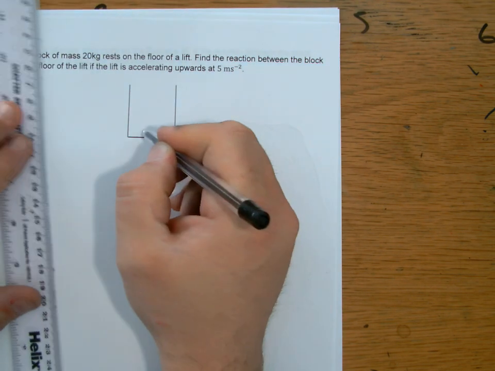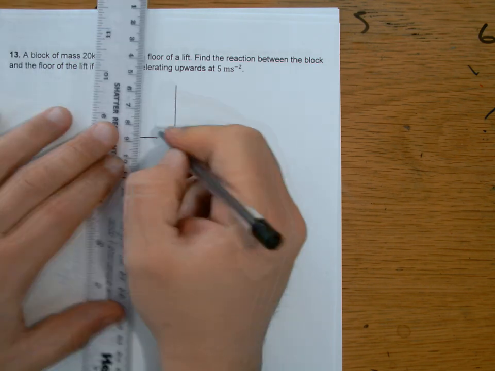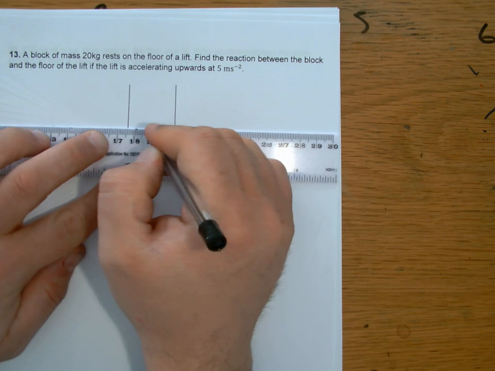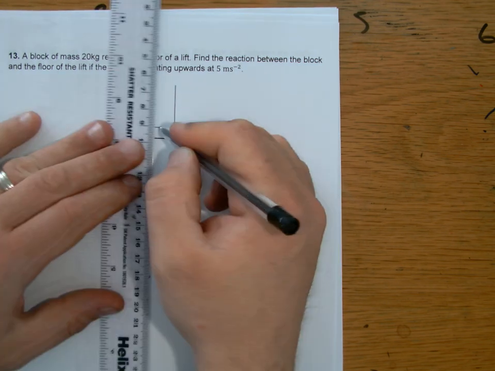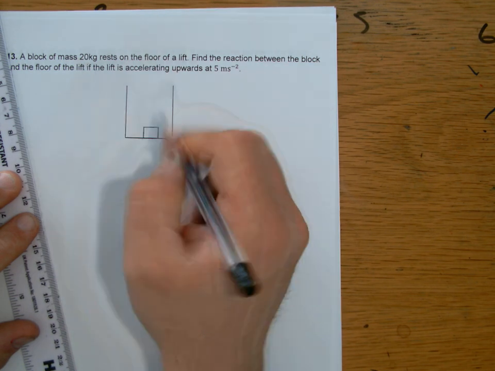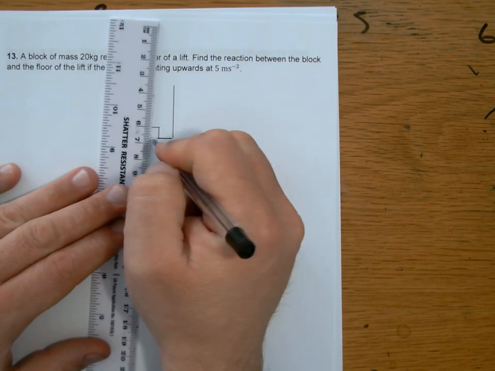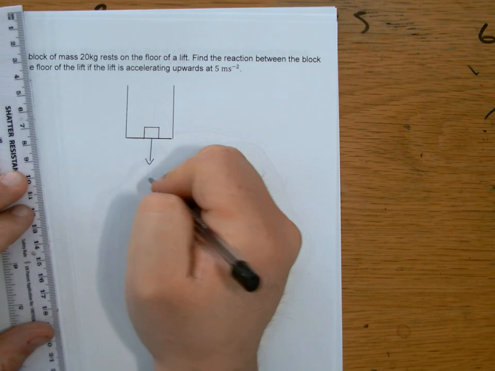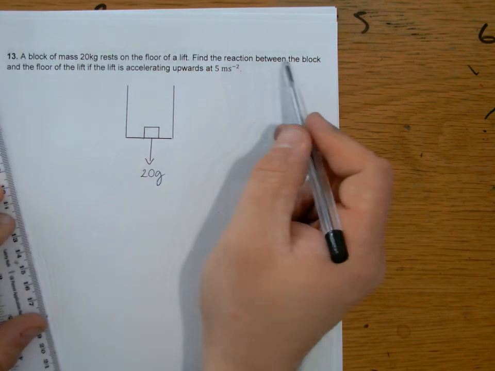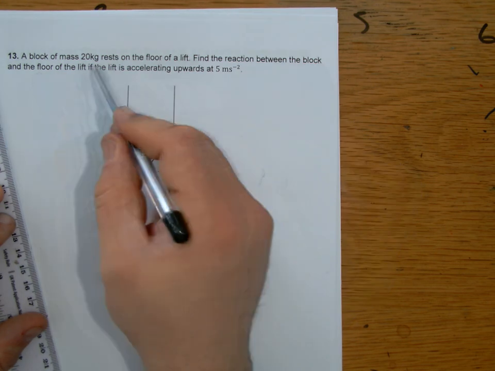on the object. So in this case, it does say this block of mass 20. So I'm actually going to draw this block, and I'm going to look at its weight. Its mass is 20 kilograms, so its weight will be 20 times g. But it says then find the reaction between the block and the floor of the lift.